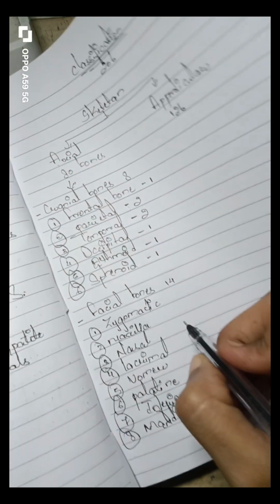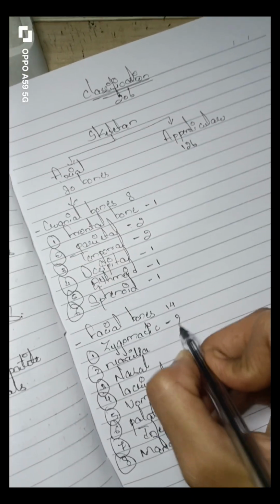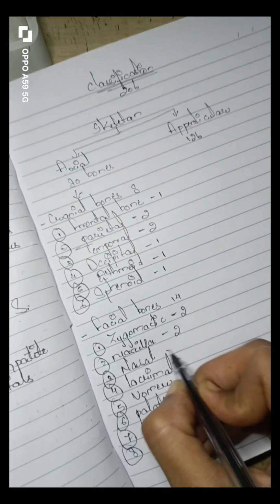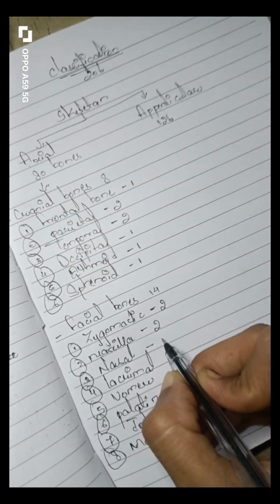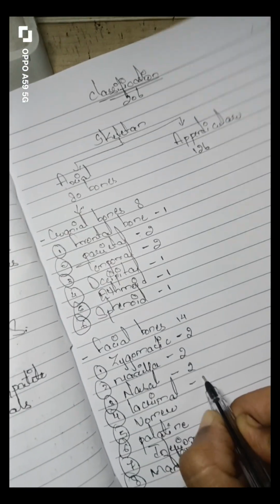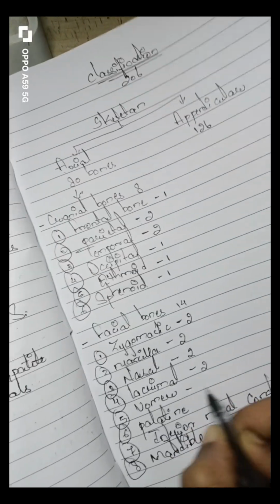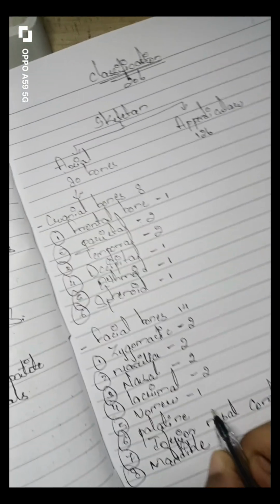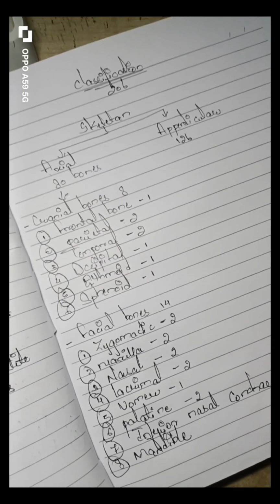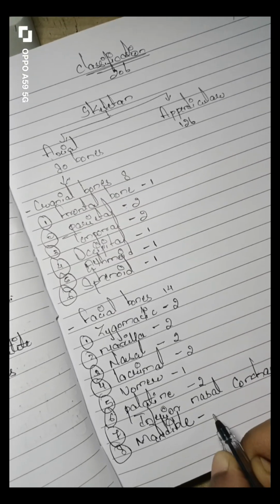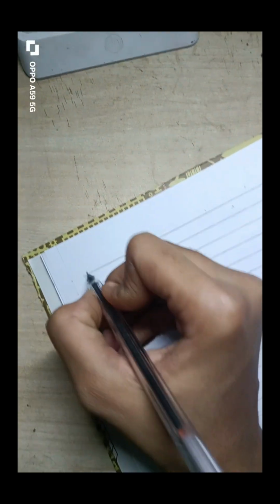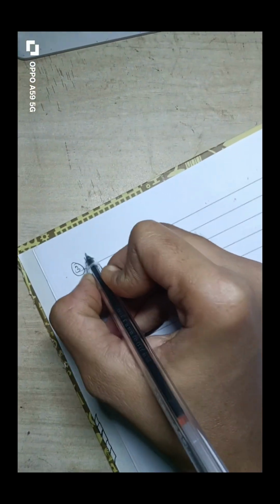Okay, so there are 2 zygomatic bones, 2 nasal bones, 2 maxilla bones, 2 lacrimal bones, 1 vomer, 2 palatine bones, and inferior nasal conchae are 2 in number, and mandible is 1. Finished cranial bones and facial bones. Next, coming to hyoid bone.